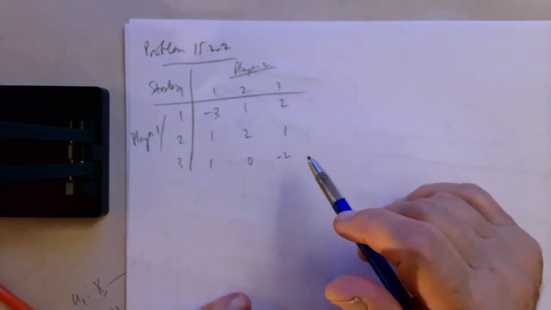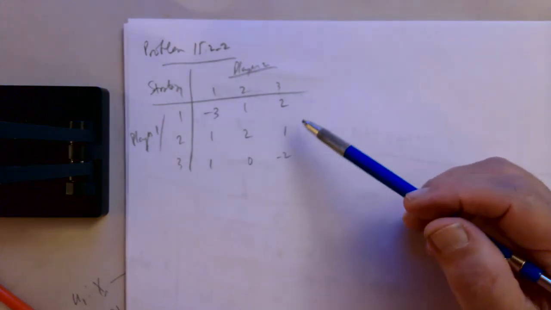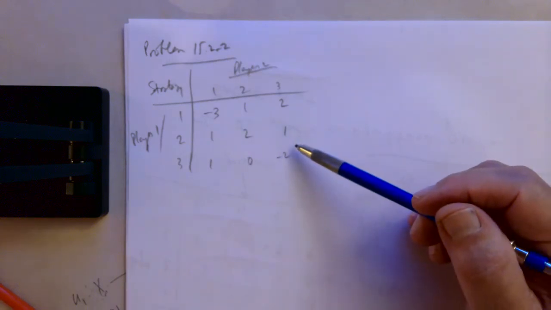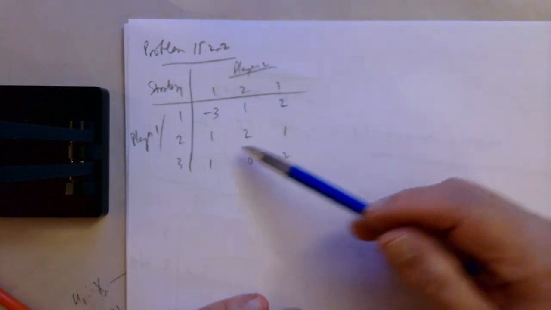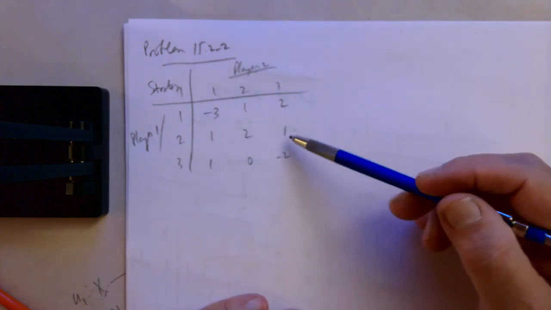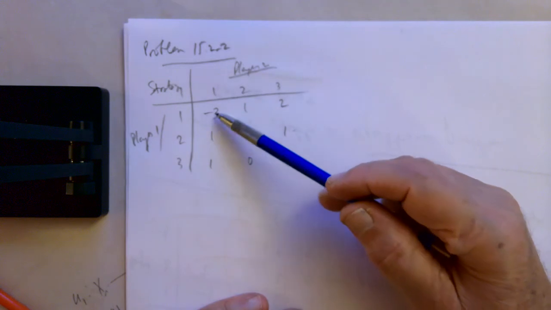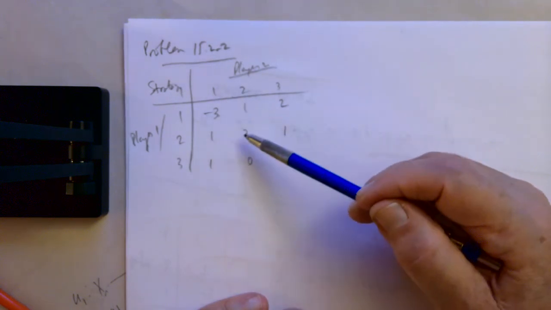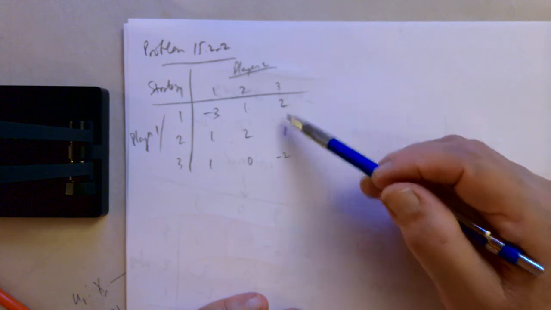So let's see whether there is a dominant strategy for player one. Choosing strategy 2 in every case gives a better payoff than choosing strategy 1. Here is +1 compared to -3. 2 is bigger than 1. I was wrong.